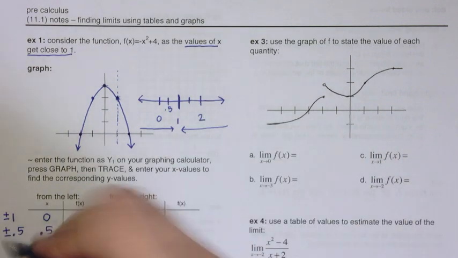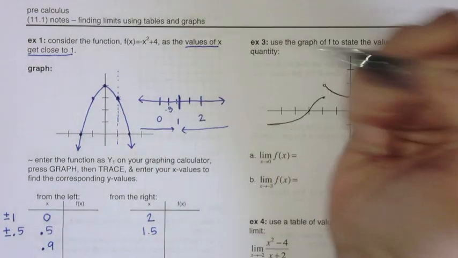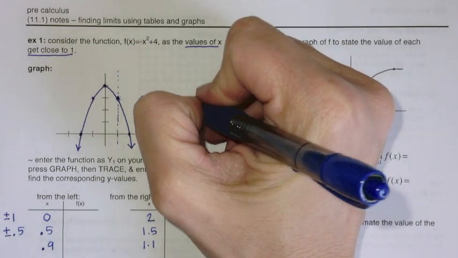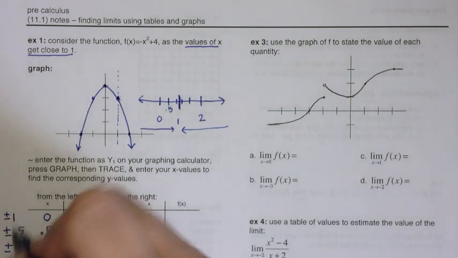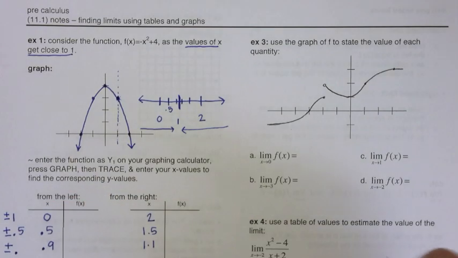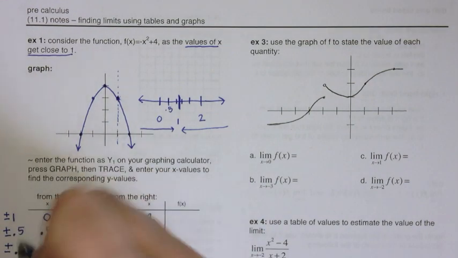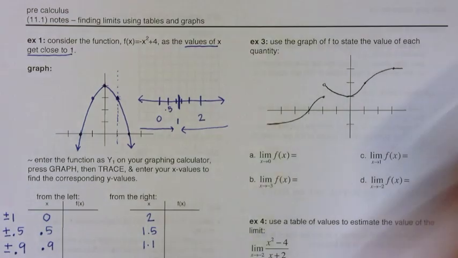Then in calculus, we're trying to get even closer, so we do 0.9, which is like right here. And then we do 1.1, which is on the other side coming in from the right. So that would be plus or minus 0.1. Okay, I said 1 and I wrote 0.9.